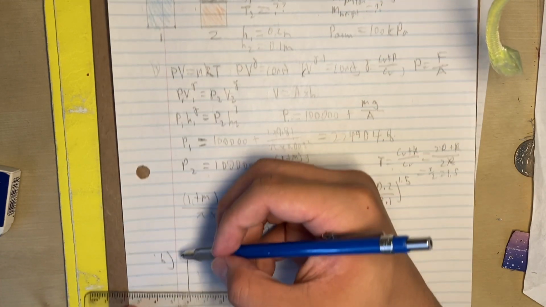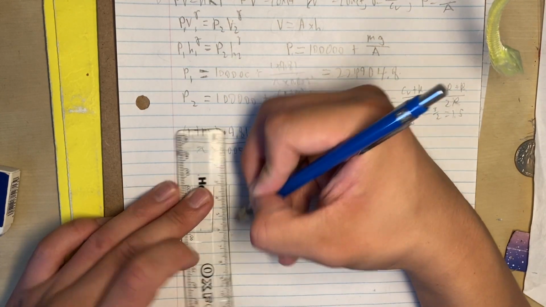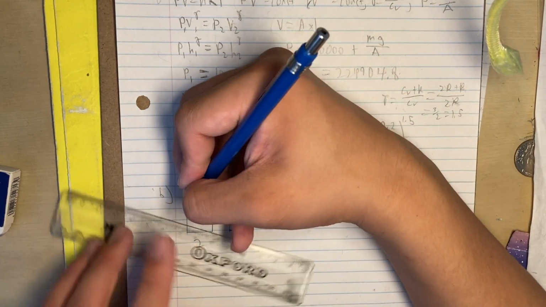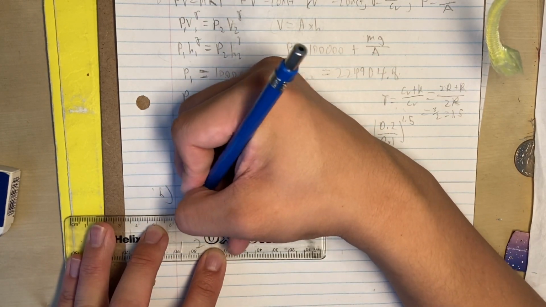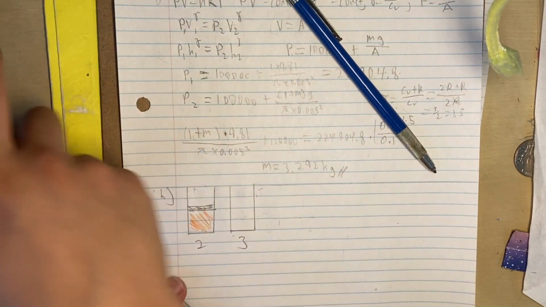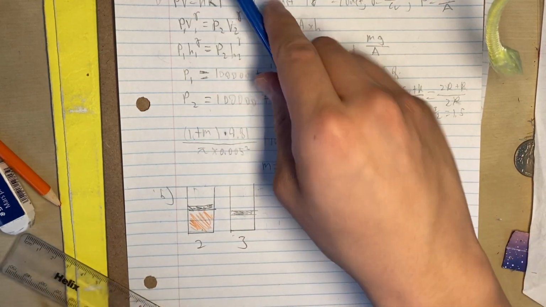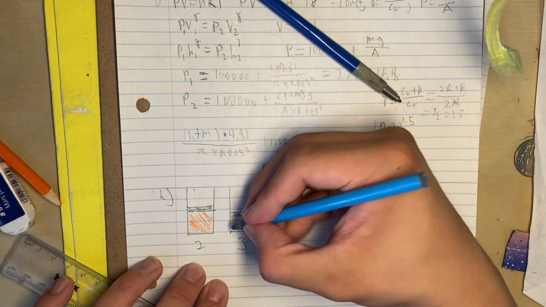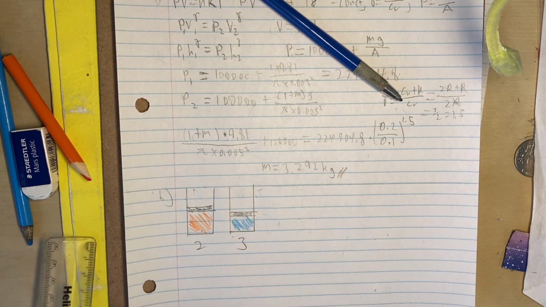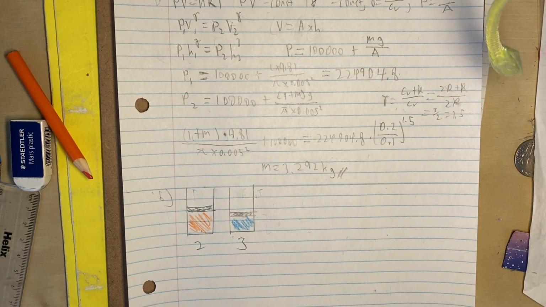I'm going to have to draw a diagram here. Give me a second. So this is between 2 and 3. We know that 2 looks something like this, right? And I'm going to color it orange just to show that it's a bit warmer. Then this one will be a bit lower than that, and it will be blue, because it's cooler. We already wrote all our variables up here, so we don't need to do that again. And next we find our relevant equations.